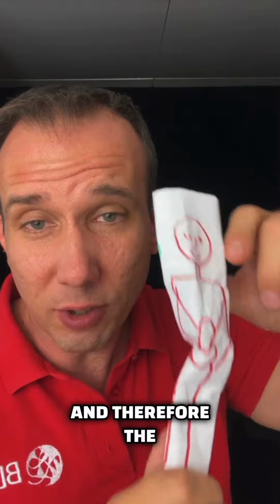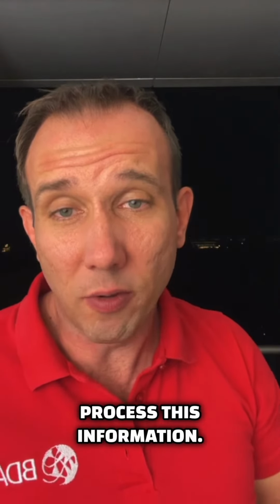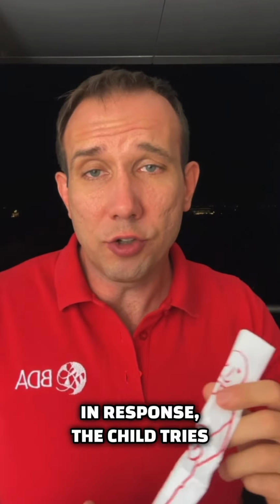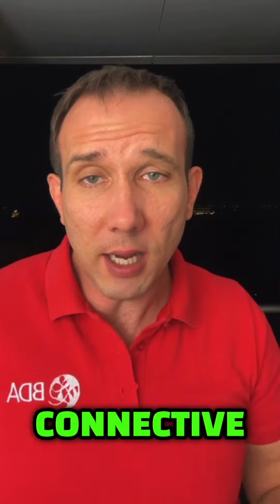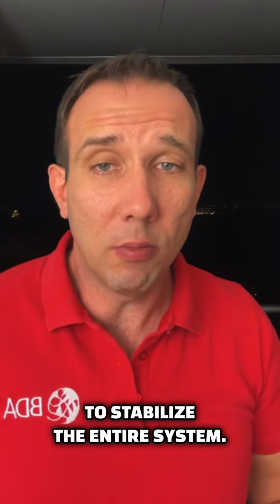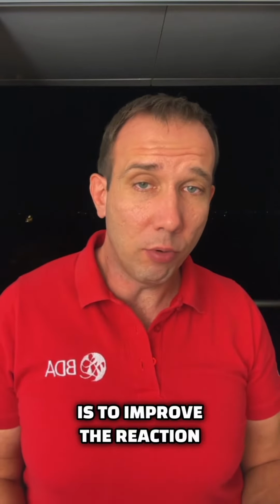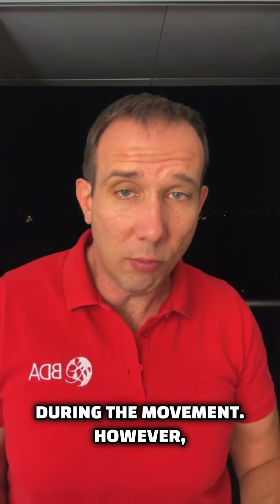With the dyskinetic form of cerebral palsy, the movement in one place will stay very local, and then for the brain it becomes very difficult to process this information. In response, the child tries to compensate for the lack of connective tissue tension with muscle tension to stabilize the entire system. The strategy of BDA therapy is to improve the reaction of the connective tissue during the movement.